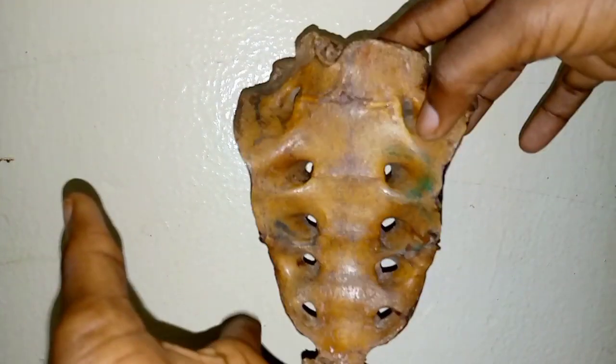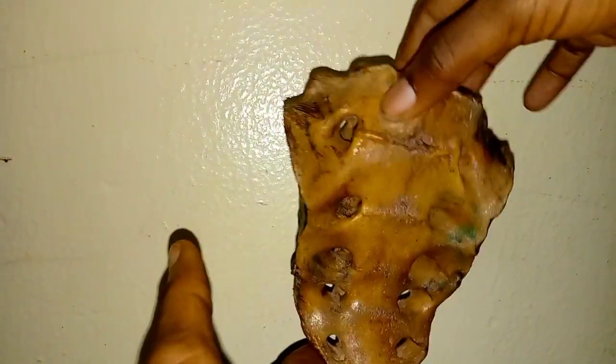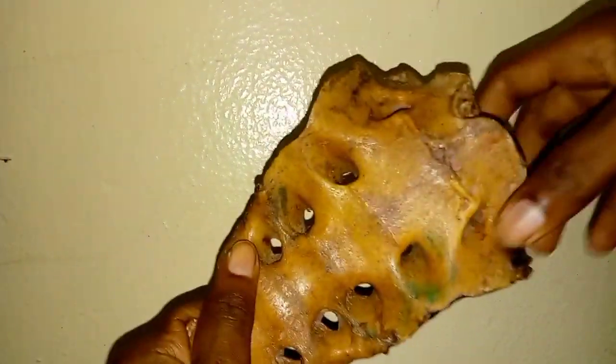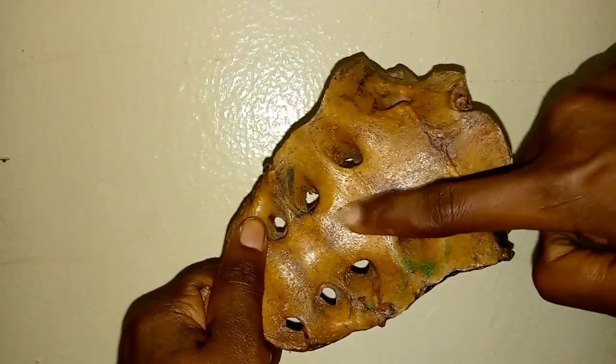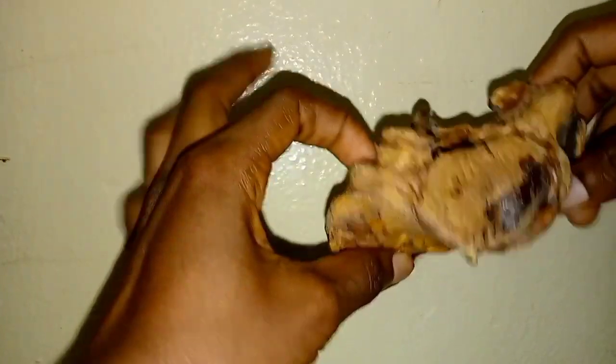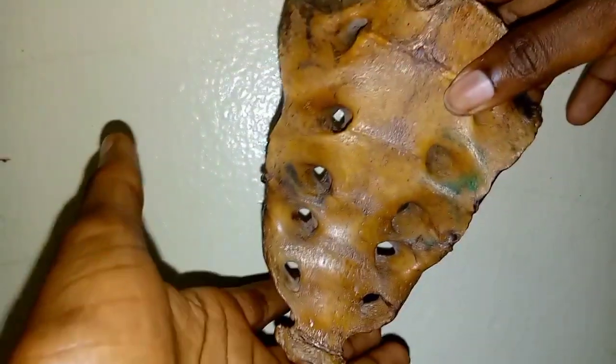General features of the sacral bone. The sacral bone is made up of 5 fused sacrum bones. So let's count the 5 bones. We have 1, 2, 3, 4, and 5. It has several features that are similar to those of the other vertebrae, but just a few of them.